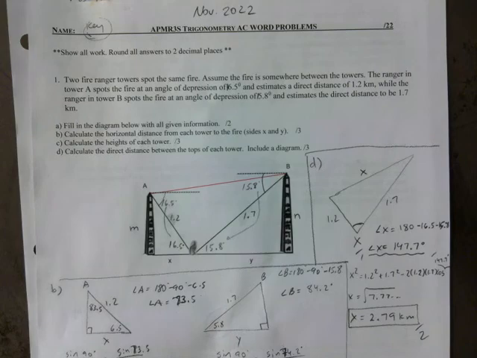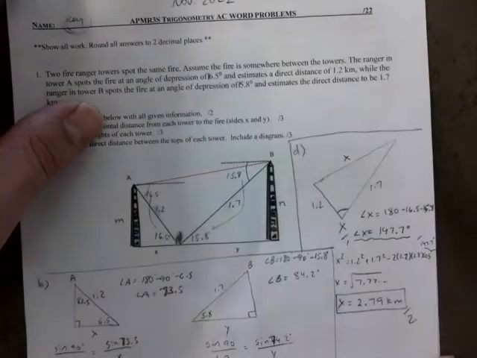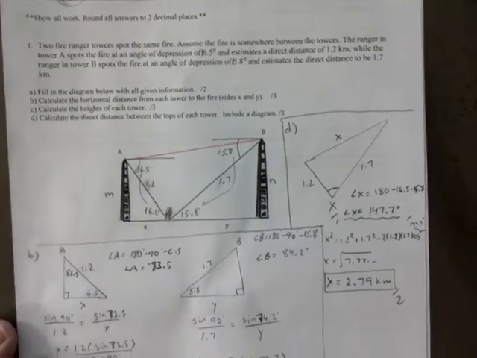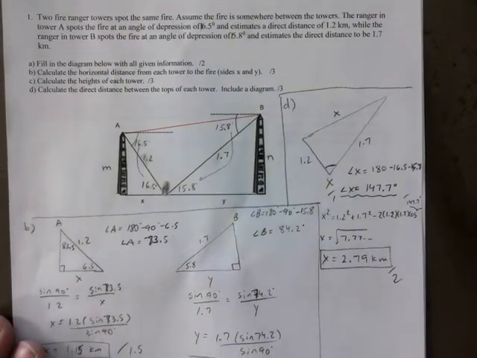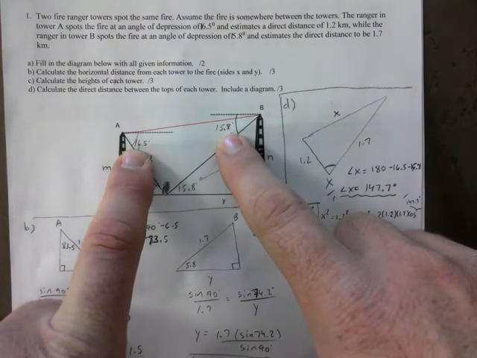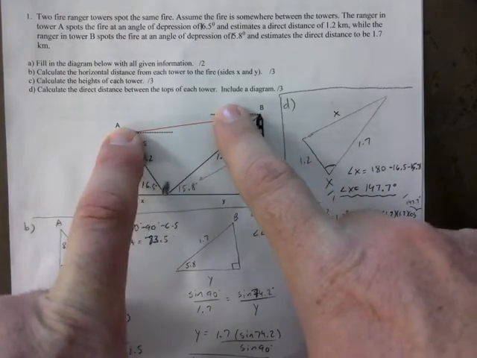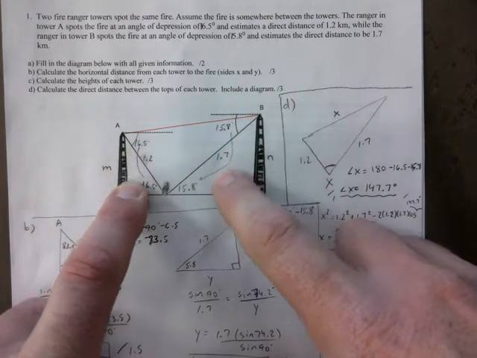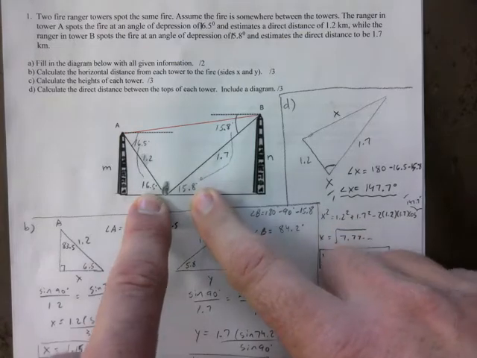So, a couple things to note. So again, I think I was happy overall. Some of you missed the fact that the angle of depression is always measured with respect to the horizontal, and then those get transferred in.